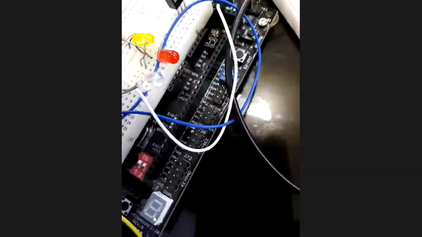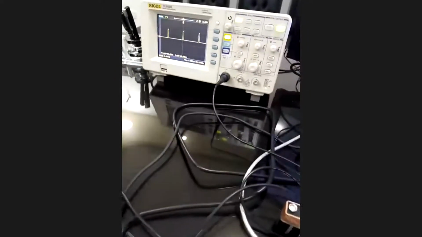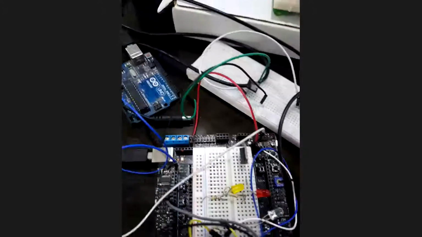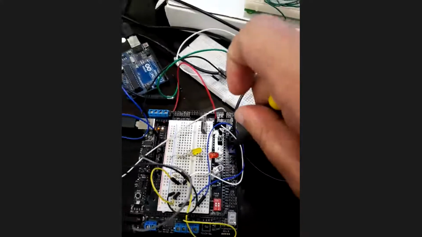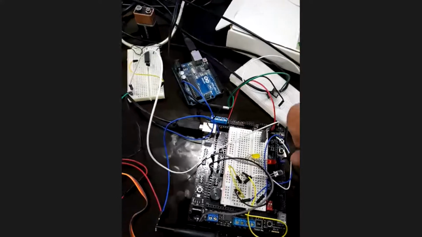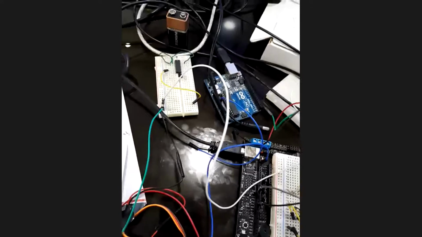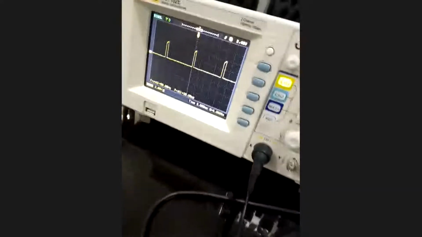I'll run it. Now, first thing, we concatenated two channels, so I moved to port P1. This is what you see on the 7-segment display, on the scope. I'm going to be turning the potentiometer here from maximum left to maximum right. And this is what you see.